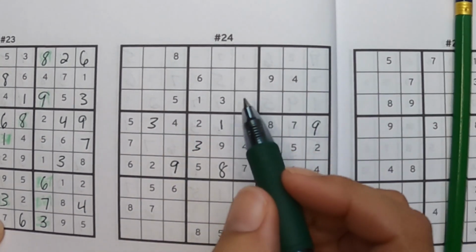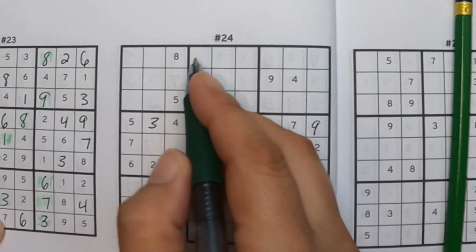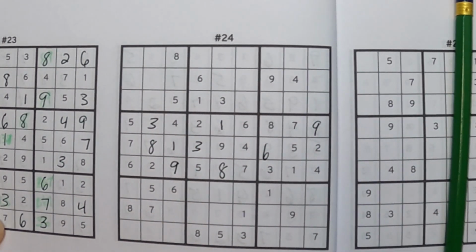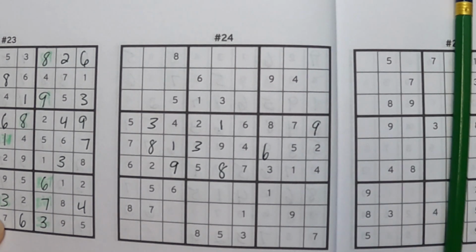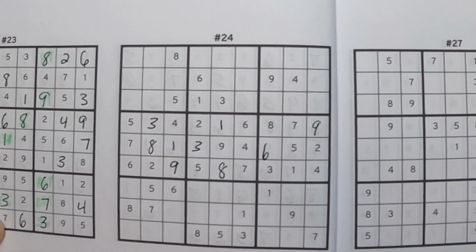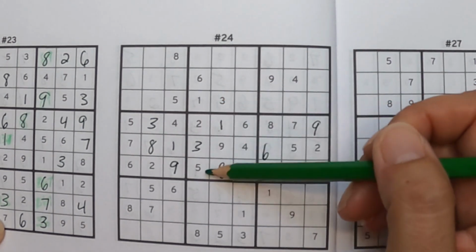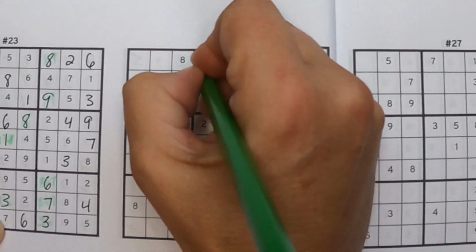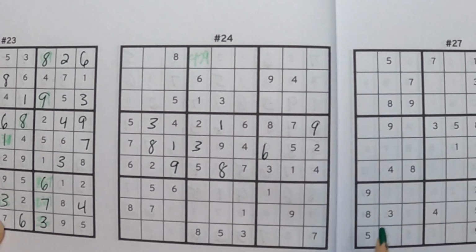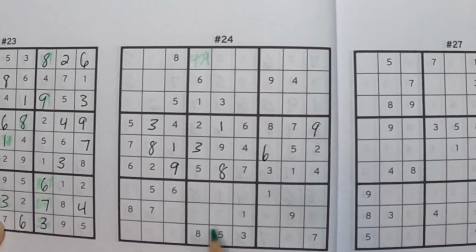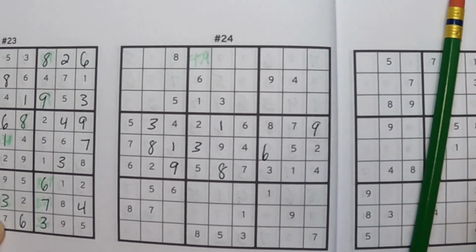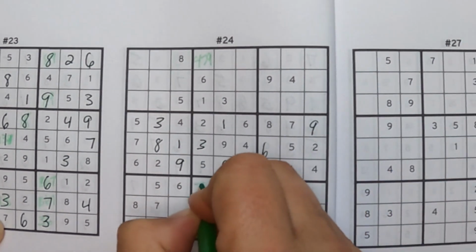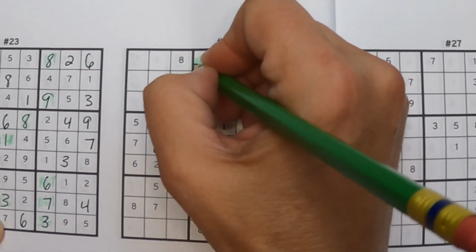And for this box, we're missing 1 and 8. We've got an 8 here, so 1, 8. For this column, we're missing 4, 7, and 9. No help here. 4, 7, 9. 7 and 9 here. So this is our 4. No help here. So 7, 9. We can get rid of that 4.